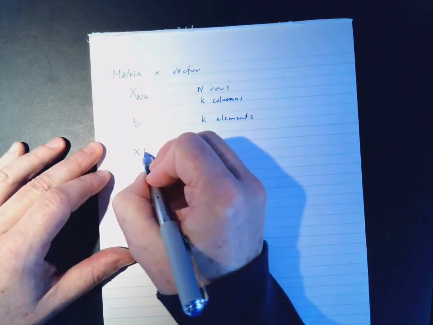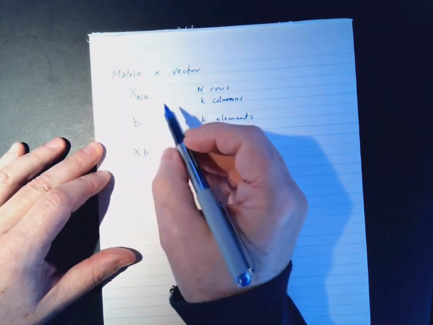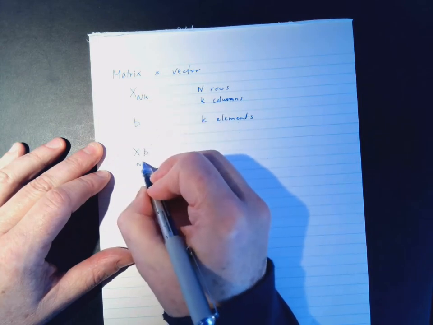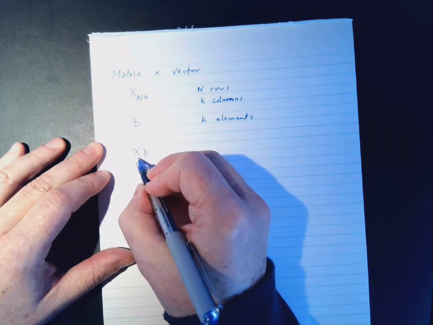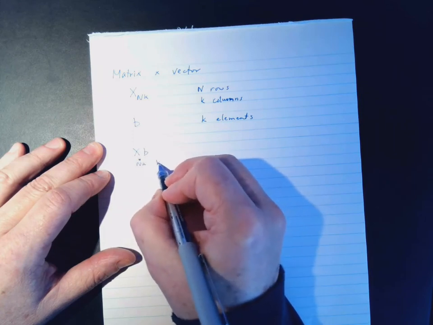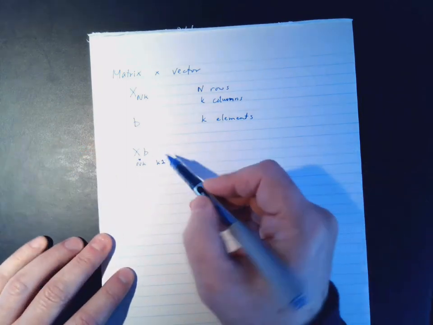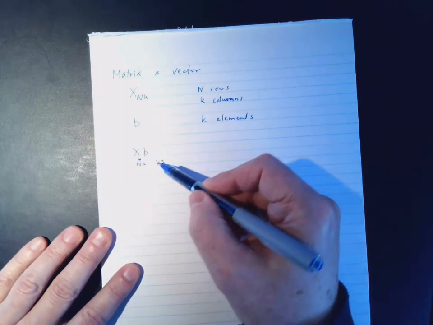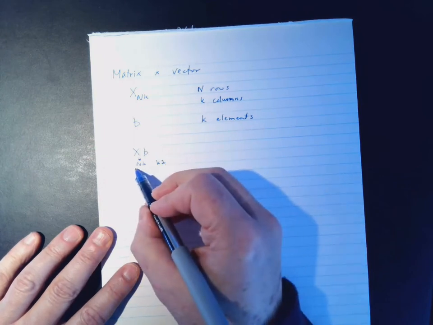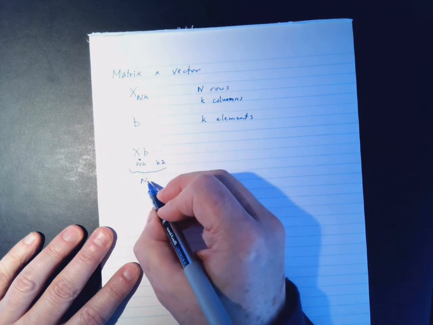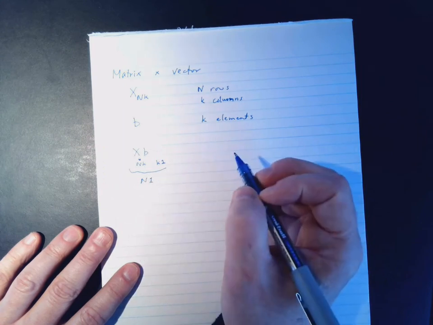Well, then XB will have, so that's n by k, and B is k by 1. So B is just a vector with k elements, so that means XB has dimensions n times 1.